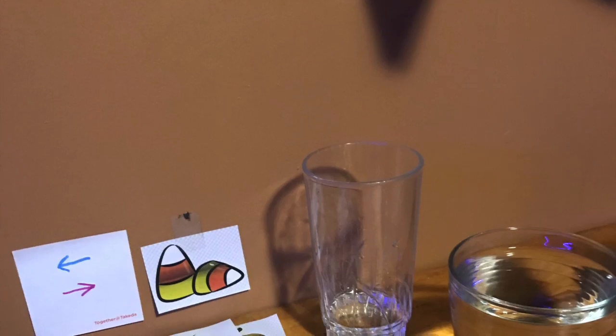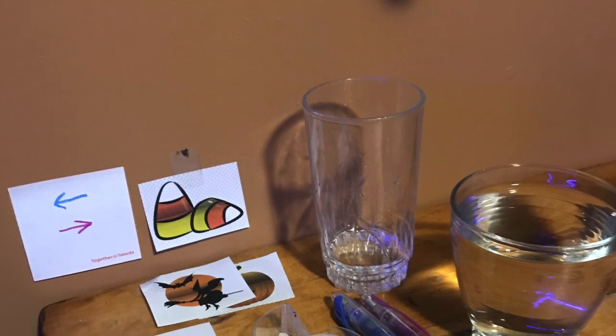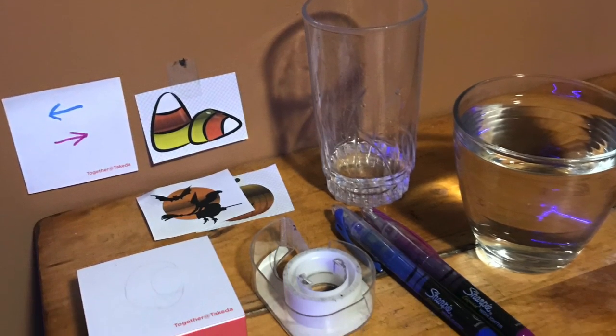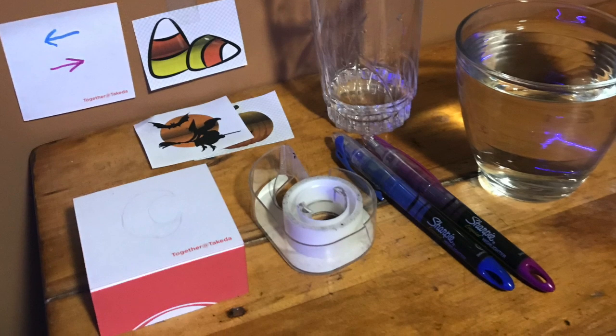Hey everyone, today I'll be showing you a refraction demo, which is a part of the optics unit for grade 10. So let's get into it. You're going to need sticky notes, printed images, tape, highlighters, a clear glass, and some water.